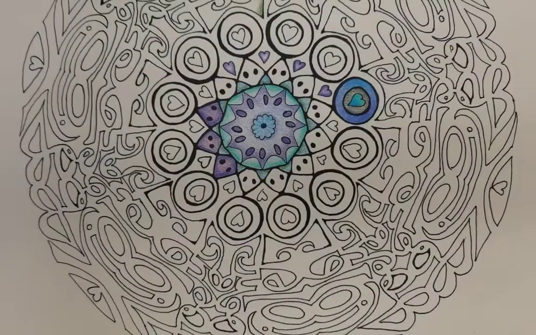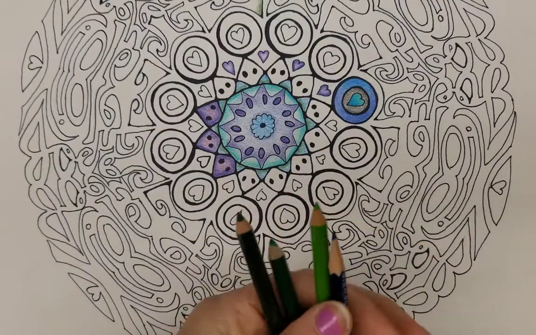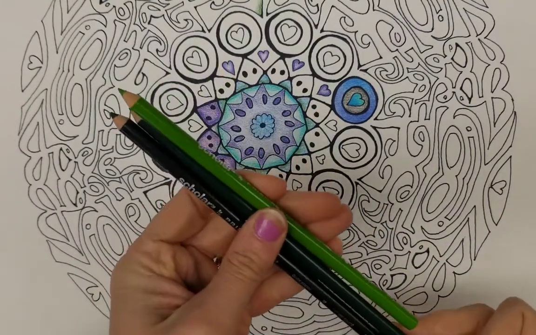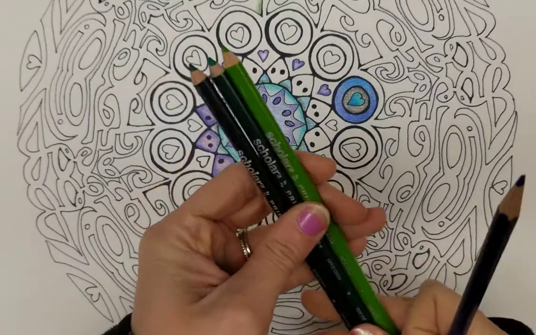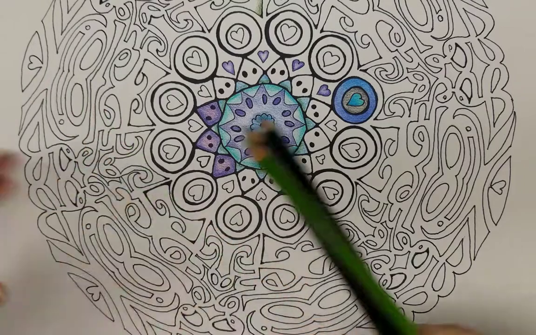Again, we want to create gradients. That is a blend of light to dark or from one color to another. So let's say I'm using greens. I have dark green, regular green, and I have a light green. Obviously, yours are slightly different if you're using a different set at home.